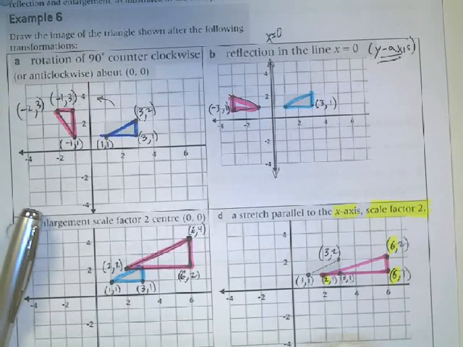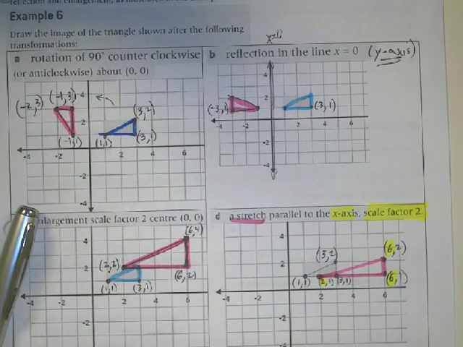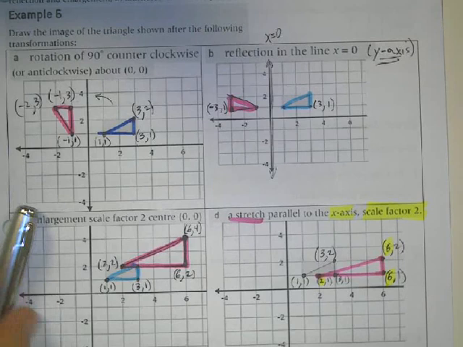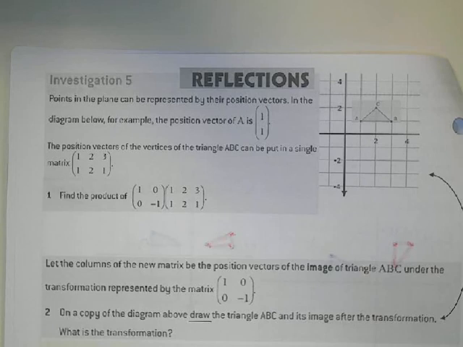Okay, it's been stretched. Okay, so we're going to talk about how to do this using matrices now. So let me get another handout to help with this.